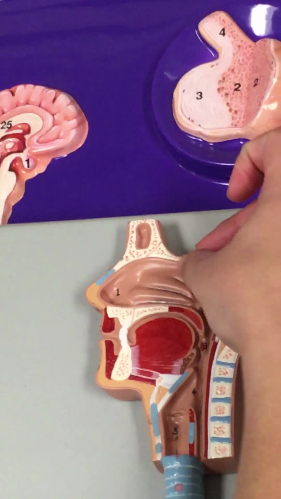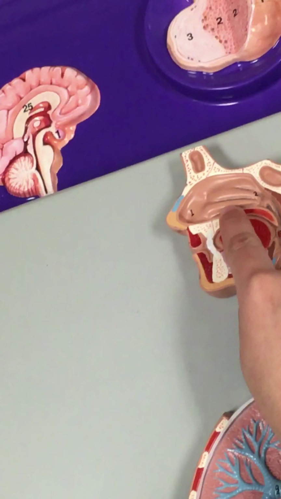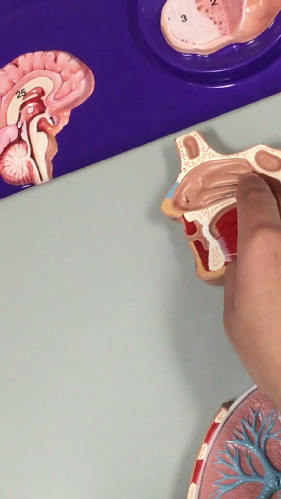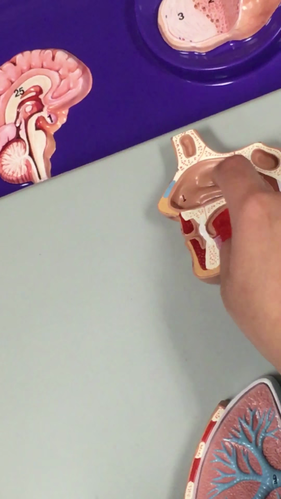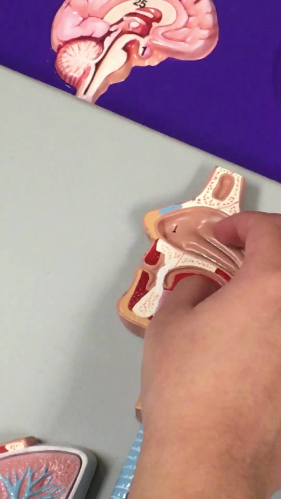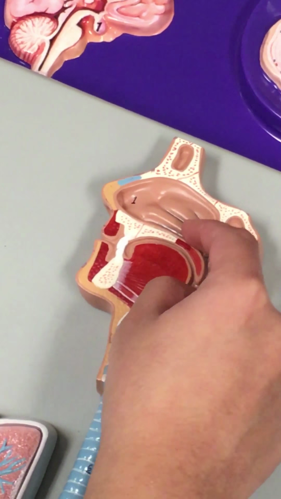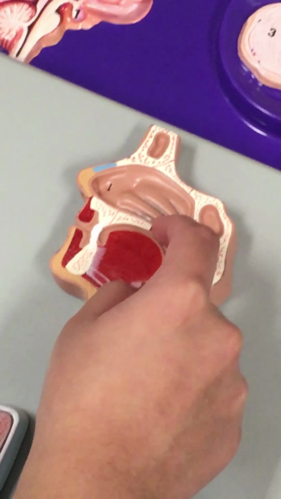In the nasal cavity, we have these little bumps. Those are the conchae: the superior concha, the middle concha, and the inferior concha. In between those conchae, we have little hallways, I like to imagine them. They're hollow, so they're a passageway for air. And we have the superior meatus, the middle meatus, and the inferior meatus.